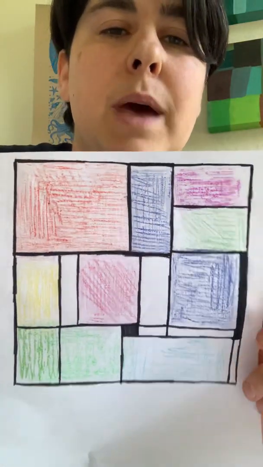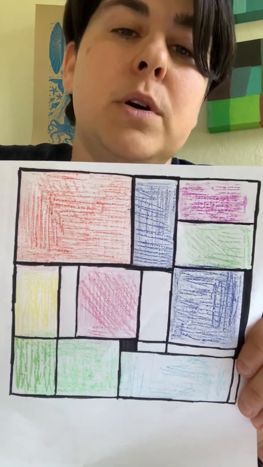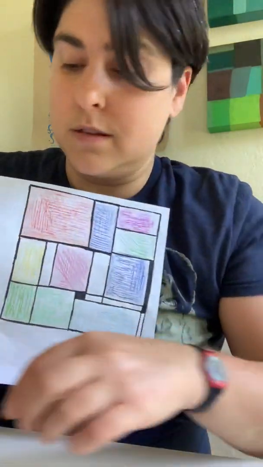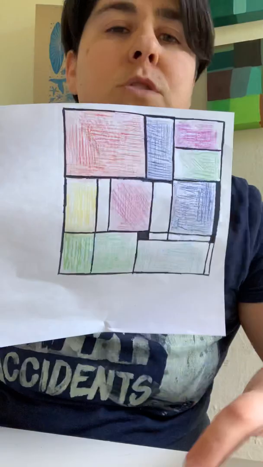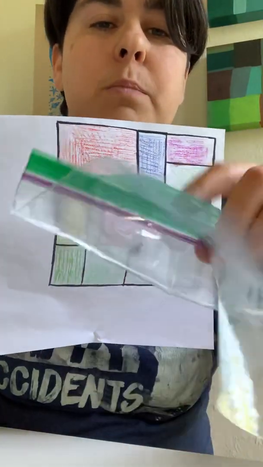So this is an example of a print I did by putting marker directly onto the Ziploc bag. You can draw this out right onto the Ziploc bag, and then you just put the paper on top, and then you rub the top of the paper, and it will actually make a print. So that's kind of a really cool option.